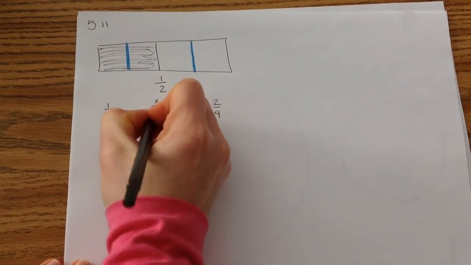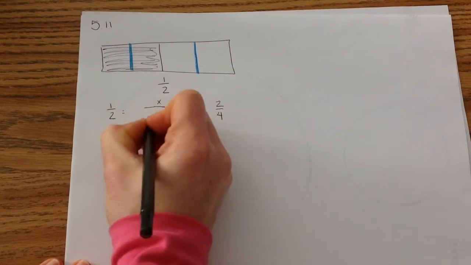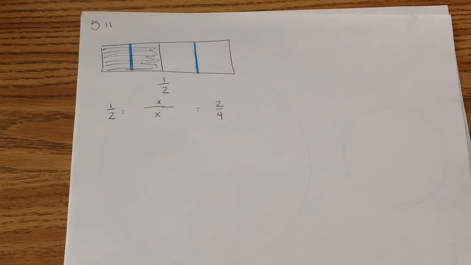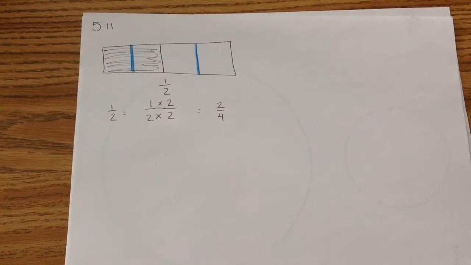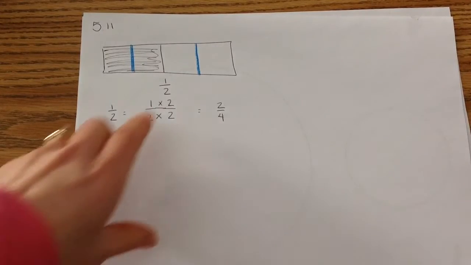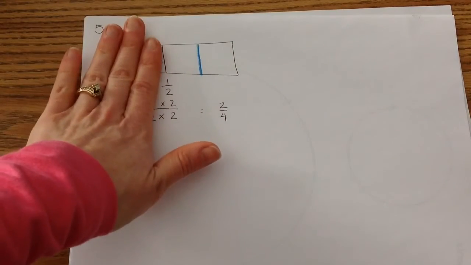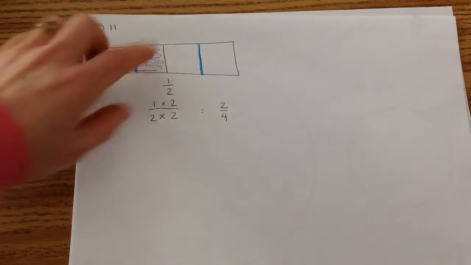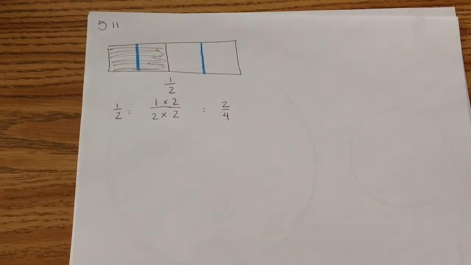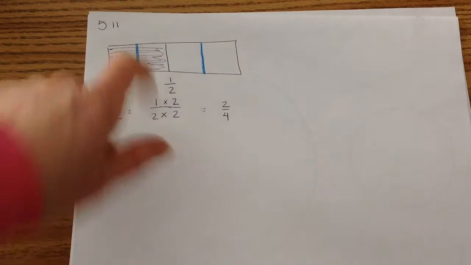Can you write me an equation to show how I made it there? Pause while you do it. This is what you should have come up with. We multiplied times 2. We had 1/2, and then we divided each half into 2 sections. Times 2. So I have 2 fourths.